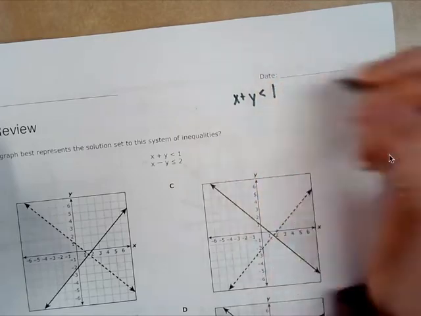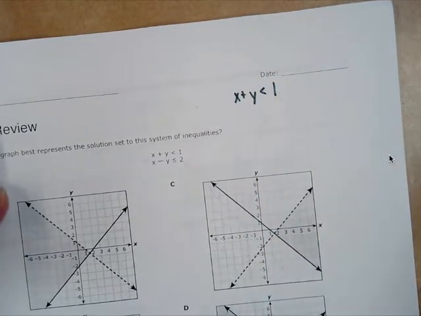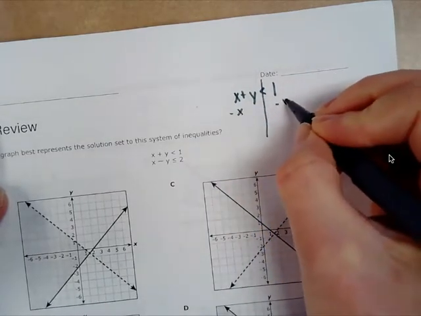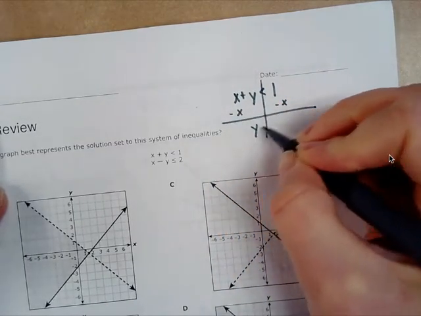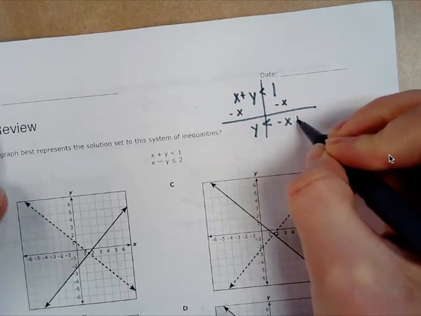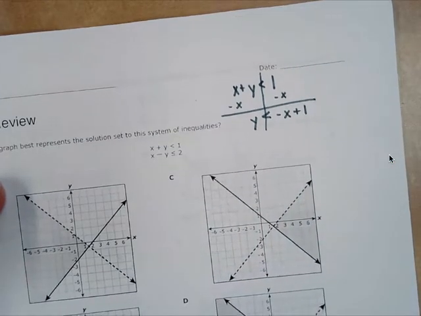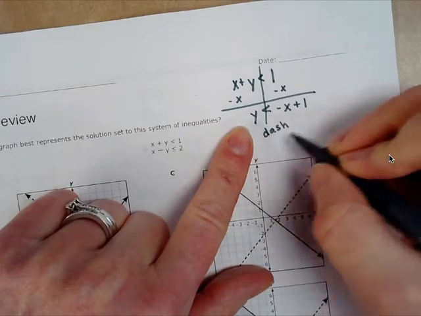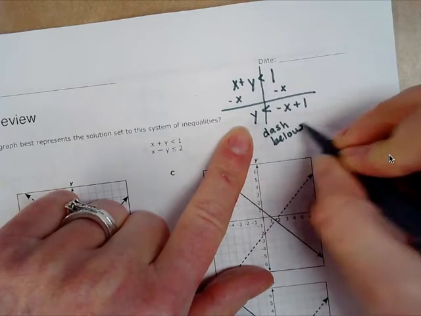x plus y is less than 1. So let's solve for y. I need to move the x, so minus x, minus x. y is less than negative x plus 1. So this one is going to be dashed and below.